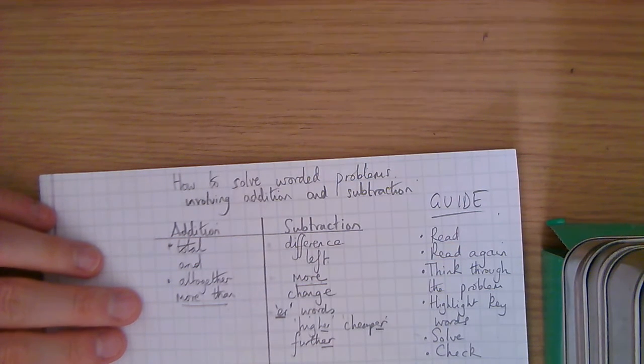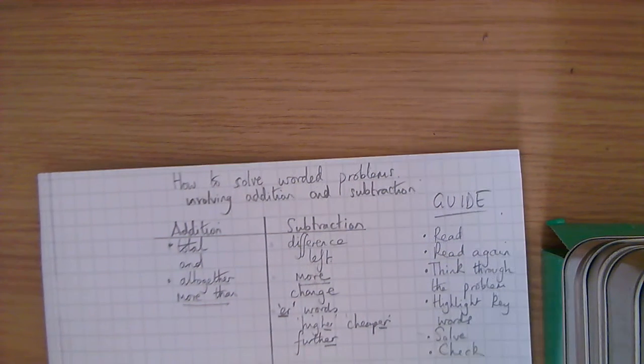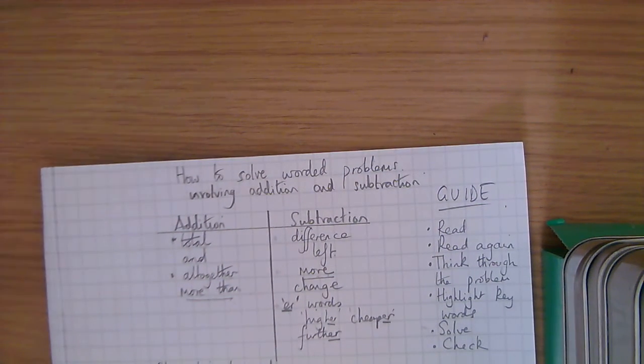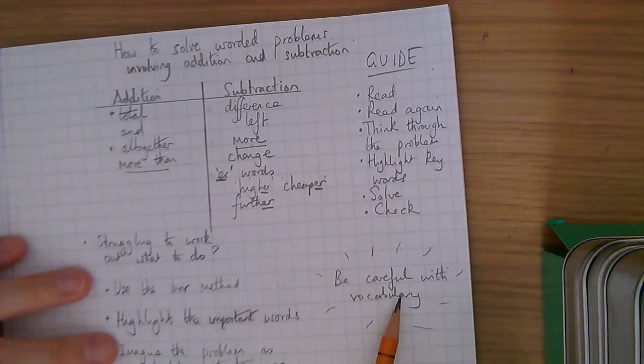And then words when you're comparing things. Cheaper. How much cheaper something is than something else as you subtract. How much higher you could jump, and so on. So these are the words associated with addition and subtraction, but sometimes the question can be worded in such a way where it's not this straightforward. So it's very, very important that you are careful with vocabulary.